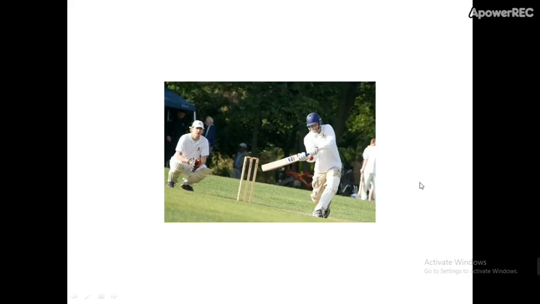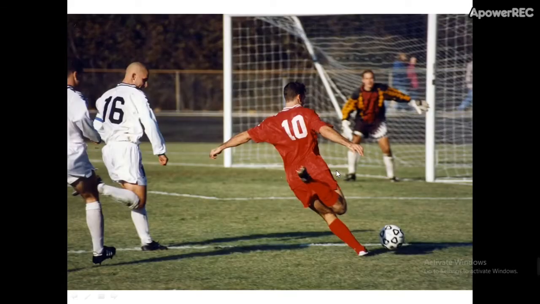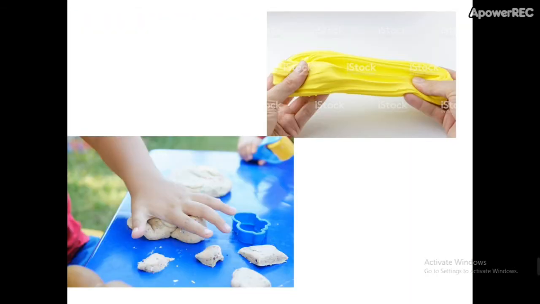You can also change the direction of movement. You can change the speed of an object to make it go faster or slower. You can also change the shape of an object by pulling or pushing.